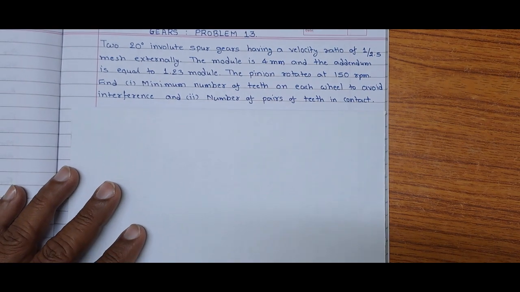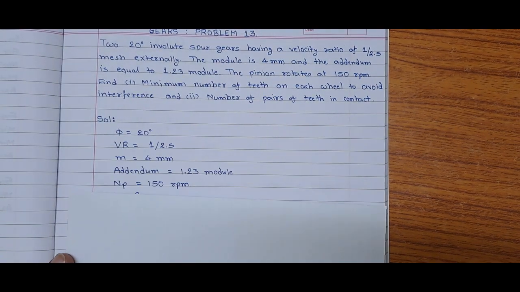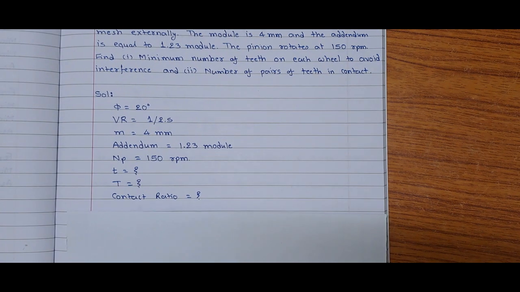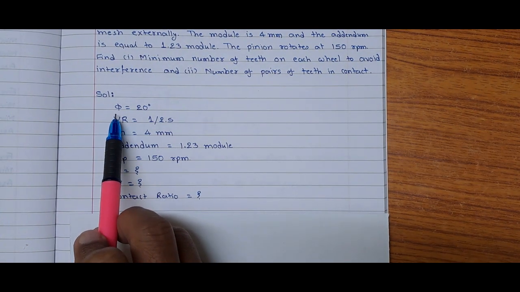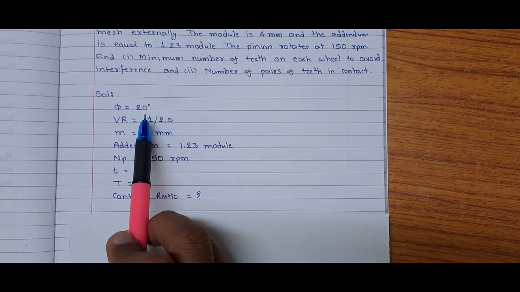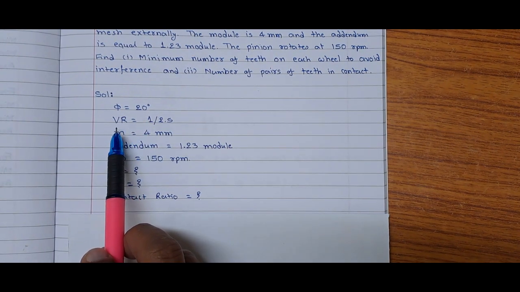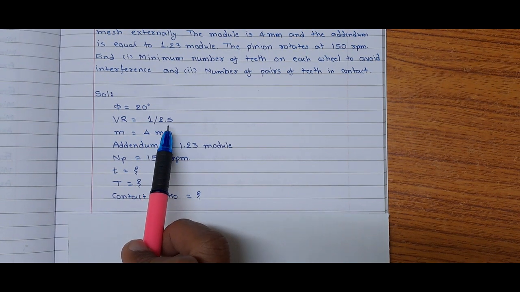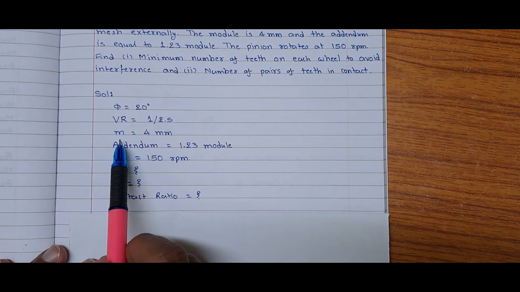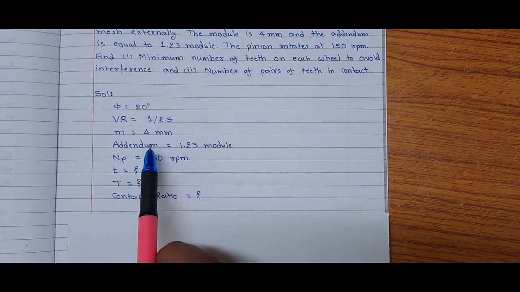Friends, let us note down the given data. Here the pressure angle is given, phi is equal to 20 degrees. Velocity ratio is given 1 upon 2.5. Module is given 4 mm.